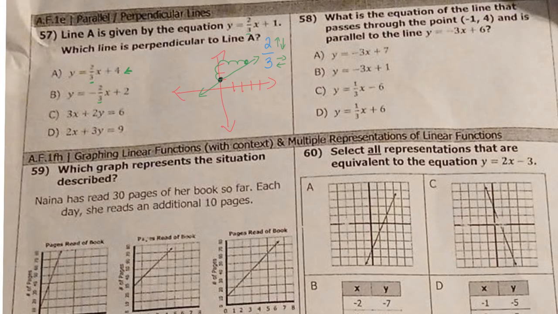The other two are not in slope-intercept form. So in algebra, if I want to get this in slope-intercept form, I'm just going to solve for y. I'm going to move that whole 3x group over, so it would look like this: 2y equals negative 3x plus 6. Just moving that whole group across the equal sign.